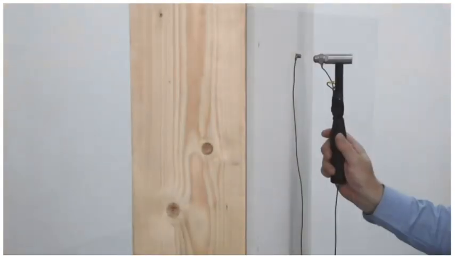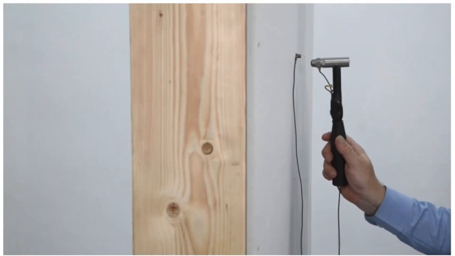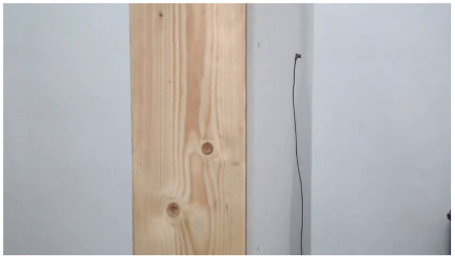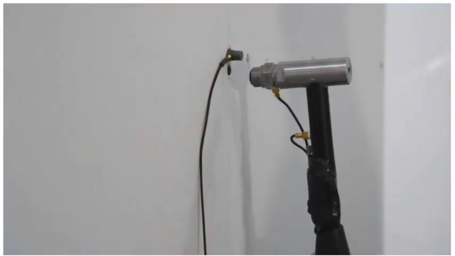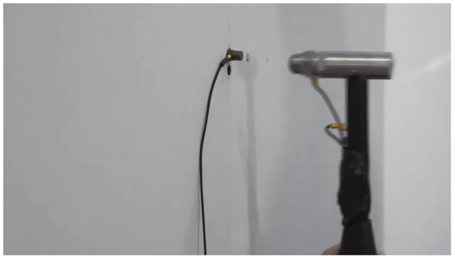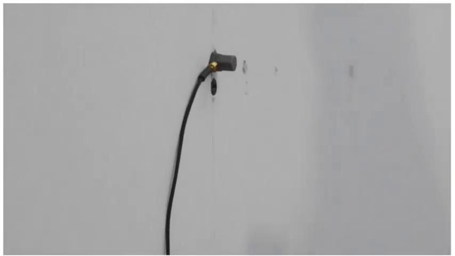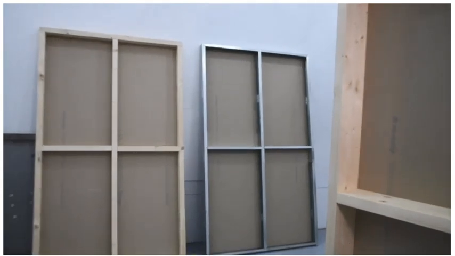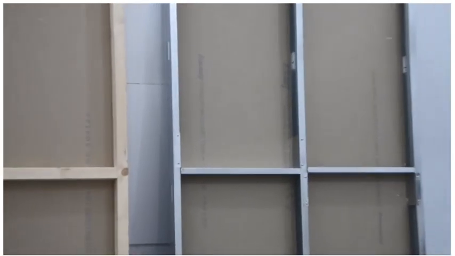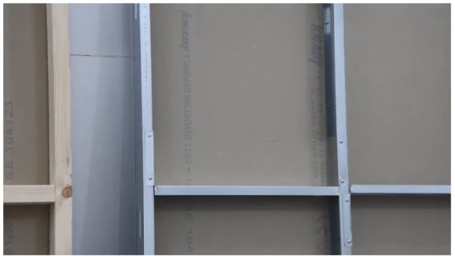We've got the plasterboard on the front, this on the rib, and we've got some metal studs in that structure.